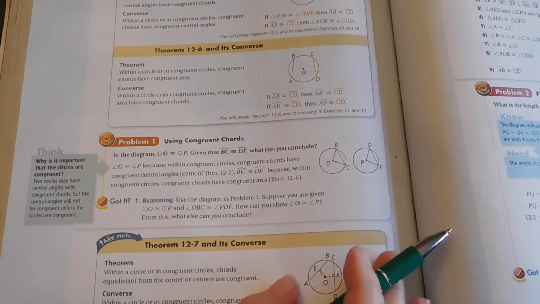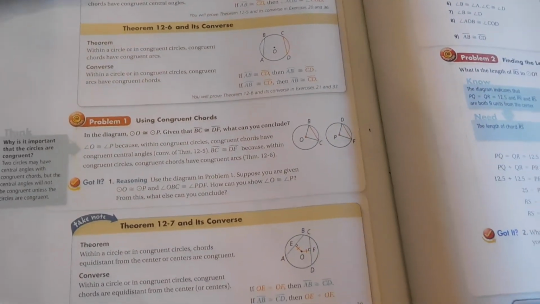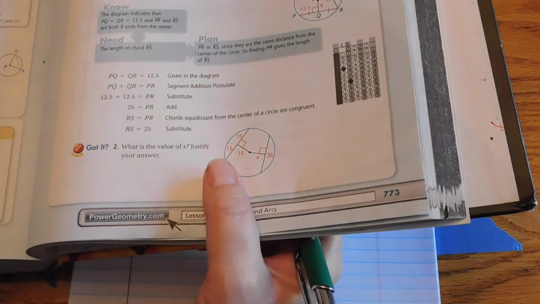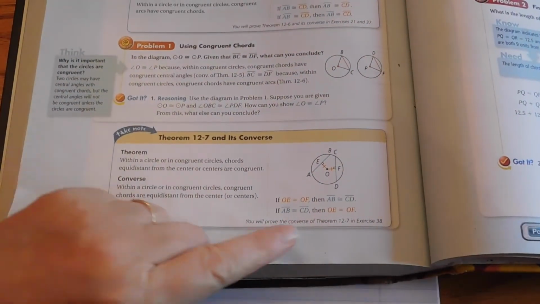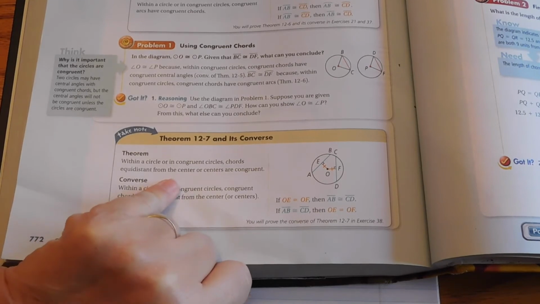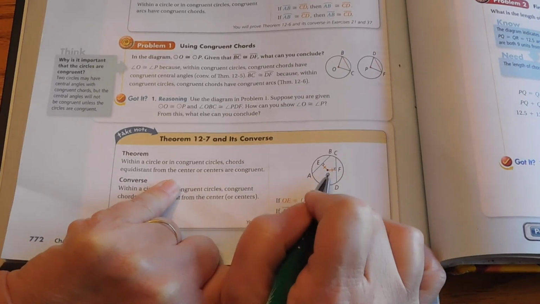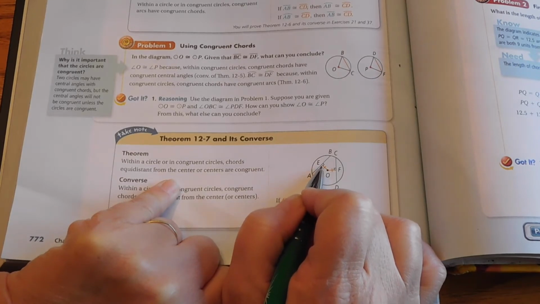Okay? So let's look at problem 2. First of all, you might start to panic when you see all these proofs. Again, we won't be doing proofs. I want to look at this. This is kind of messy. It says, within a circle or in congruent circles, chords equal distance from the center or centers are congruent. So you may wonder why all of this mess to show this. And this goes back to something we learned back in chapter, I want to say chapter 5, but it might have been chapter 6. The idea is the definition from a point to a line.